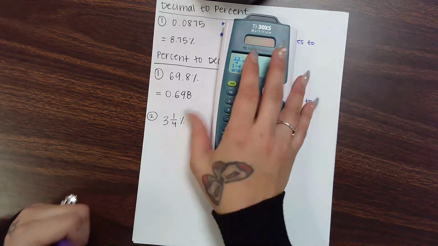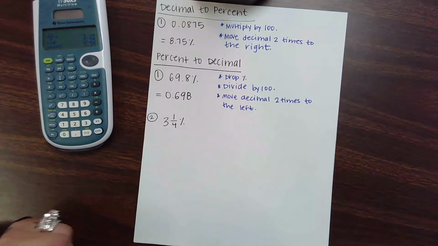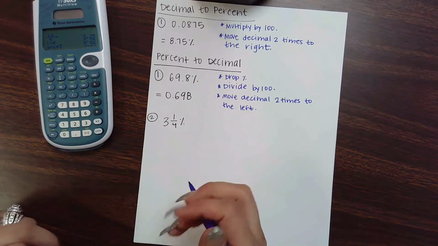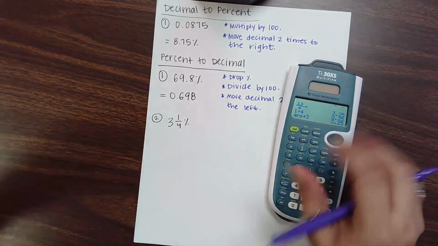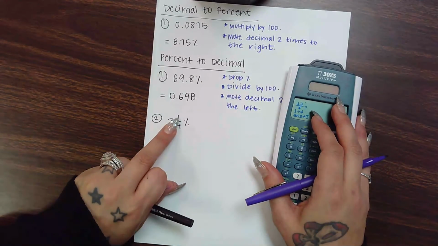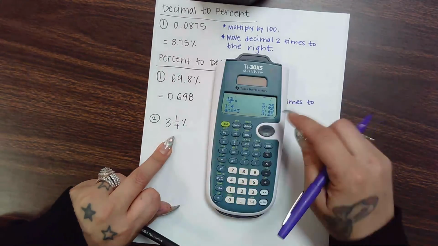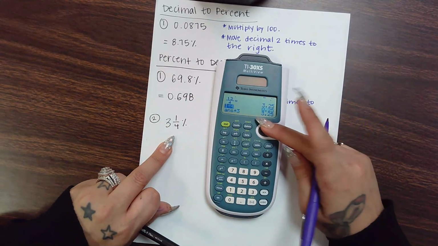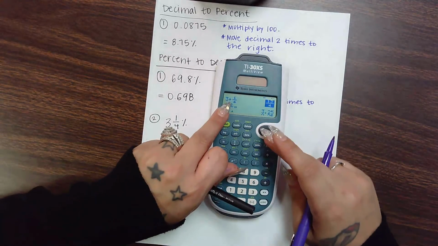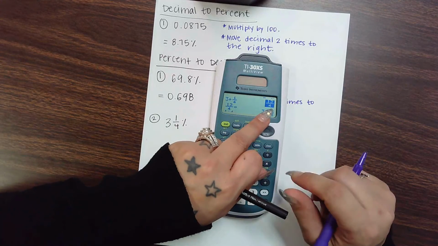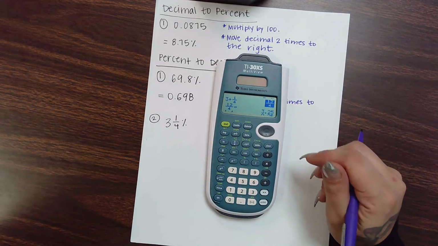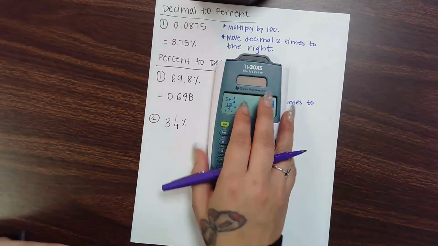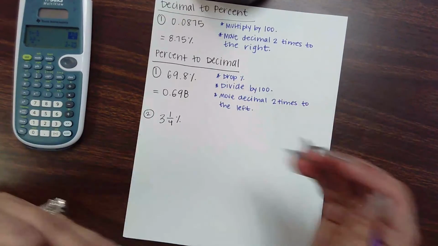There's all different kinds of ways that you could see this. You could turn this into an improper fraction. Does anybody remember how to do that? Yeah? You do 4 times 3 and then you add the 1. Wouldn't you get 12 plus 1 is 13 over 4? When I did 3 plus 1/4, I got 13 over 4. So putting it in your calculator that way turns it into an improper, and then you just hit that convert button to go into a decimal. Okay, so there's so much that we could do right there.